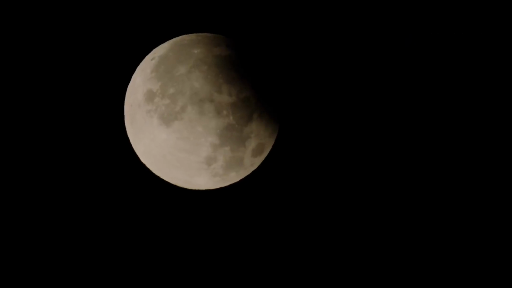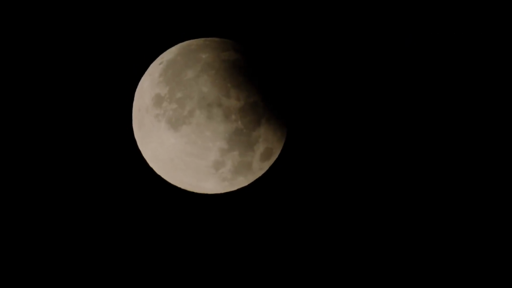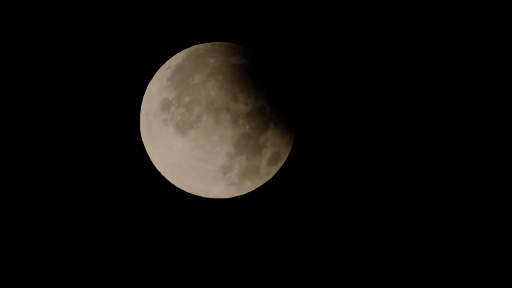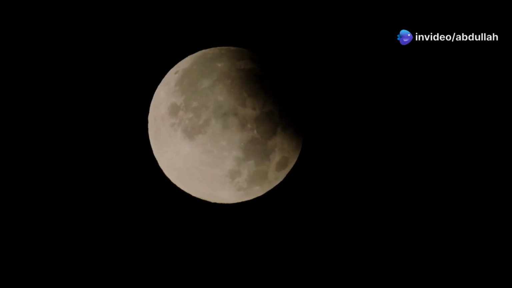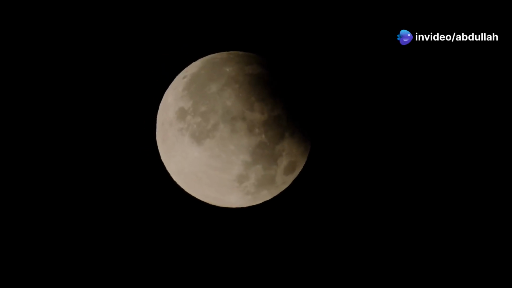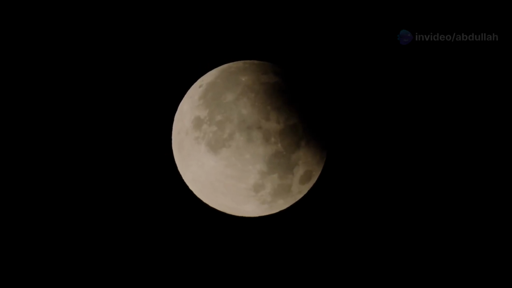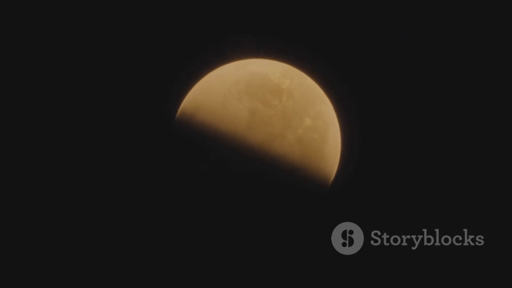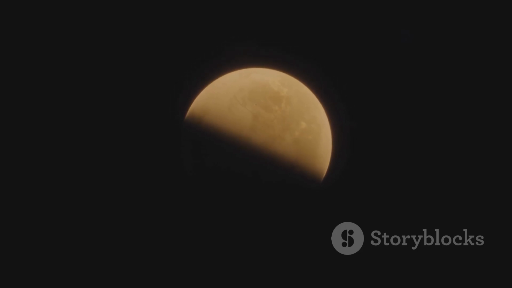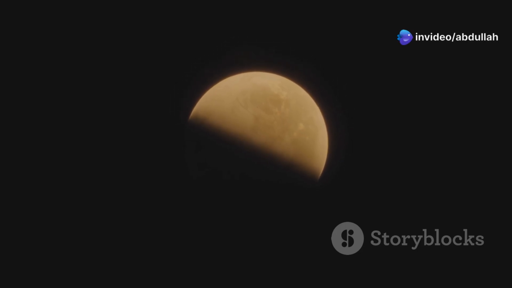Then comes the partial eclipse, where part of the moon moves into the umbra, Earth's darker inner shadow. This is when the eclipse becomes more noticeable, as a distinct dark shadow begins to creep across the moon's surface. This is where things start to get dramatic, with a visible bite taken out of the moon. The contrast between the illuminated and shadowed portions of the moon creates a striking visual effect, captivating sky watchers.